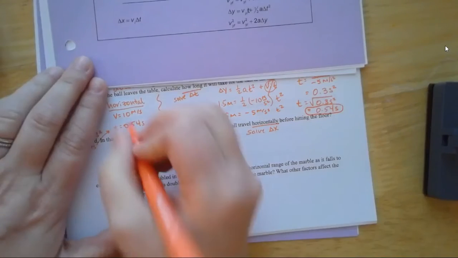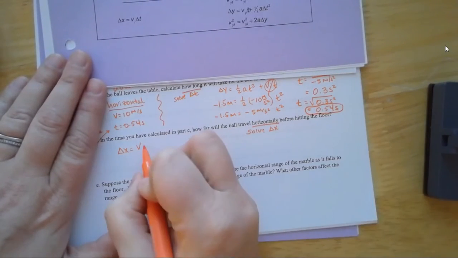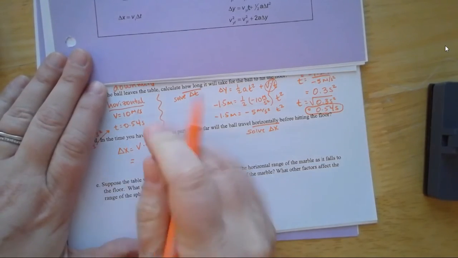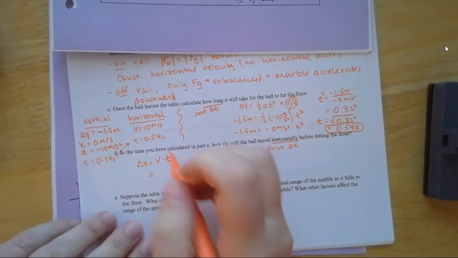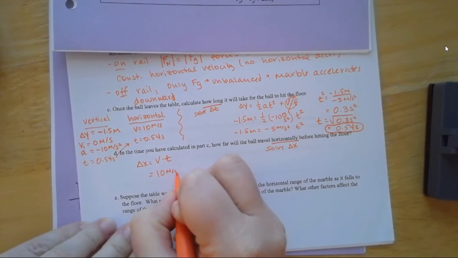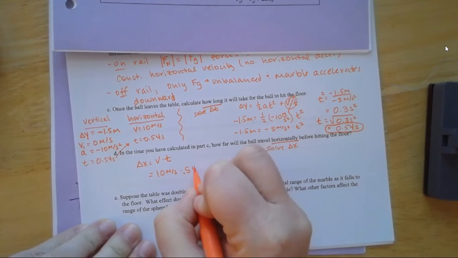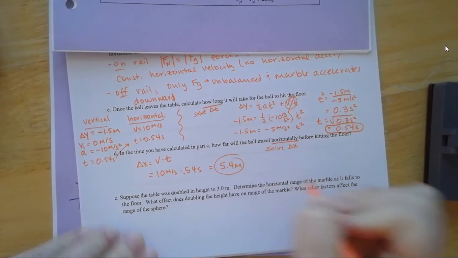All right, so we've got our change in x is equal to our velocity times time. So that position is going to be our velocity, which we knew. That's our 10 meters per second from the diagram, times 0.54 seconds. So it's going to travel 5.4 meters to the side.